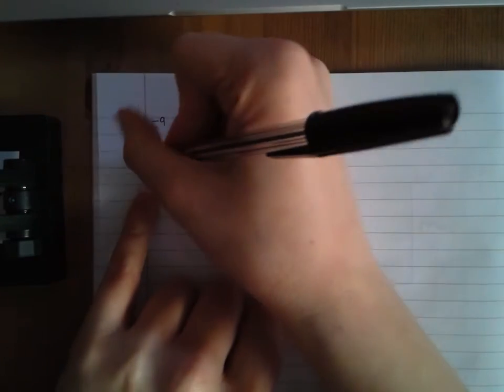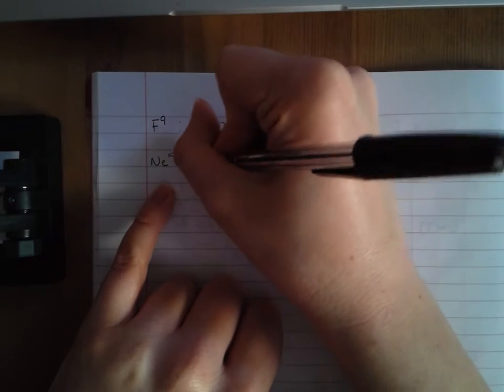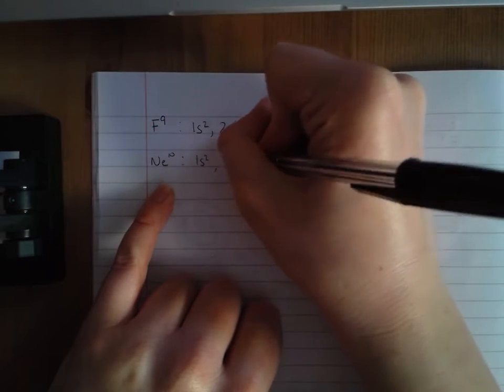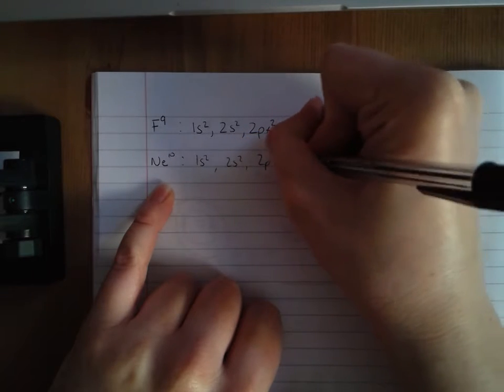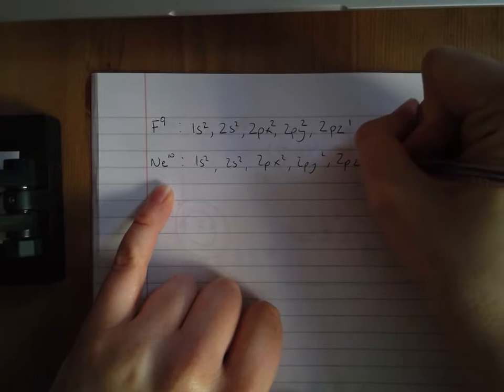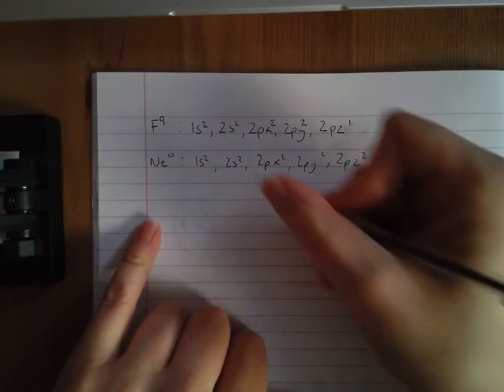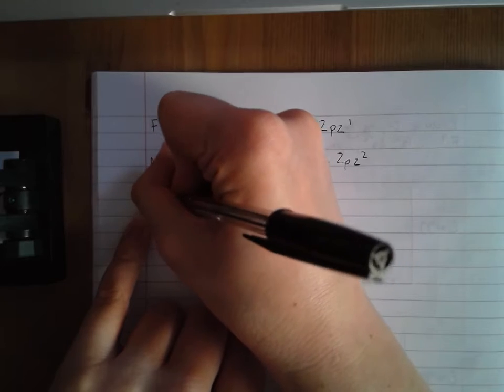The next one I asked you to do is neon. Neon is just one up from fluorine. So I'm going to have 1s2, 2s2, 2px2, 2py2, 2pz2.